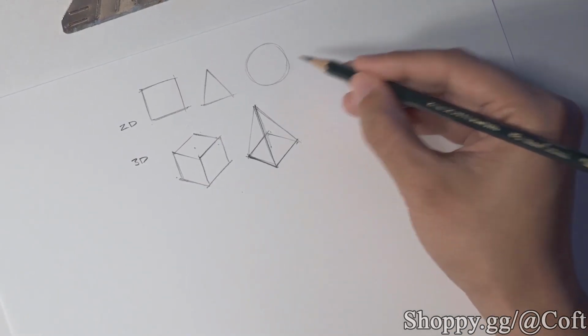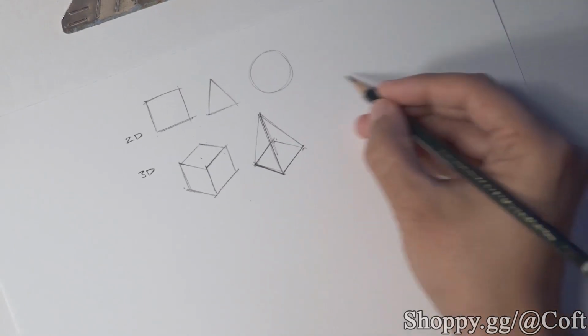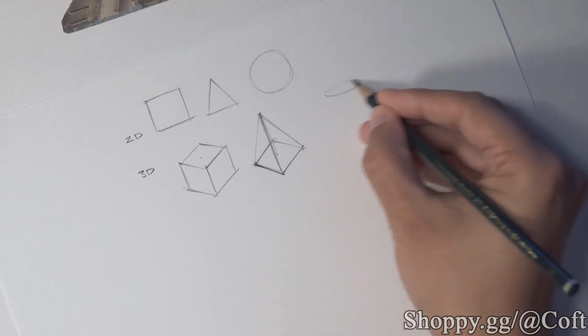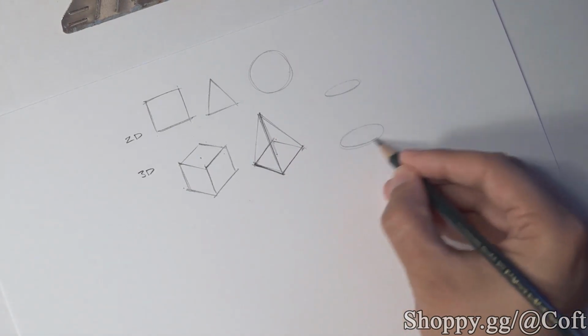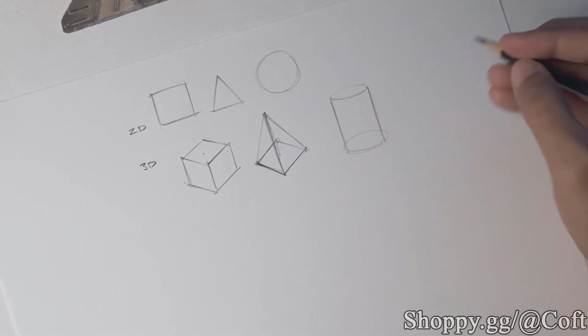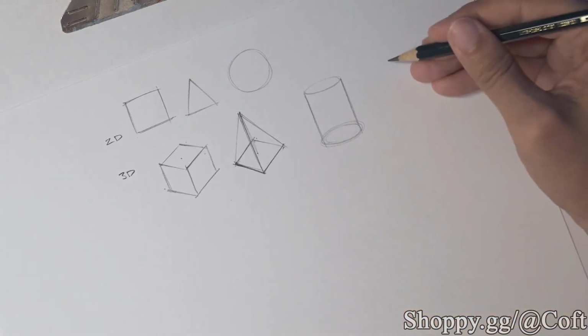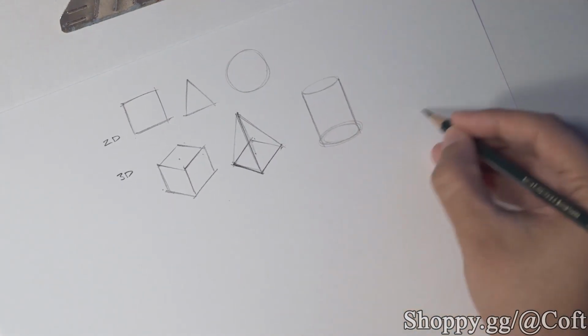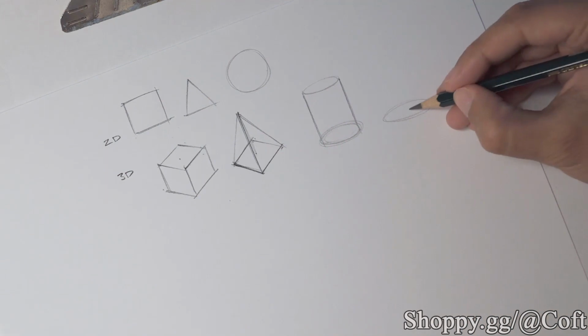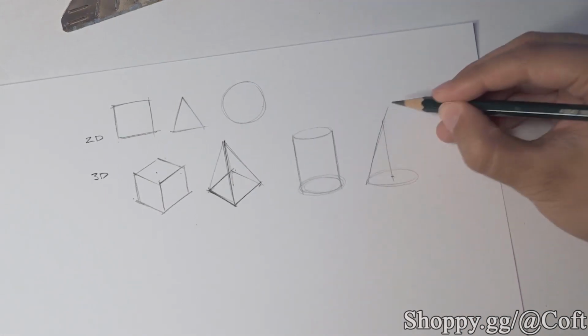Now with the circle, with all these rounded forms, we're going to get quite a few. So the first one being a cylinder. This is a very common geometrical form. And then from there, just like a pyramid, but with a rounded bottom, we're going to get a cone.